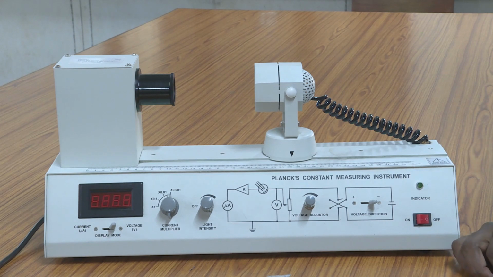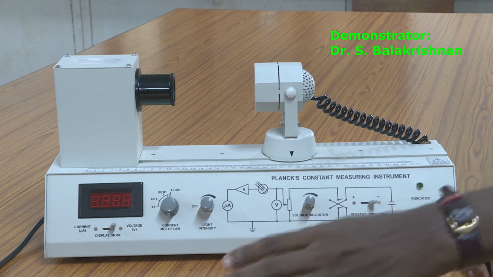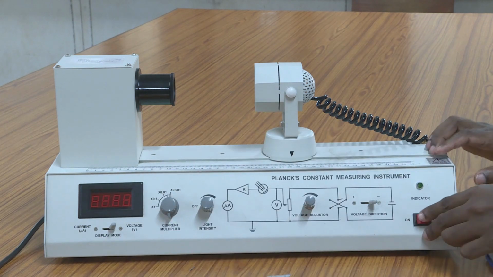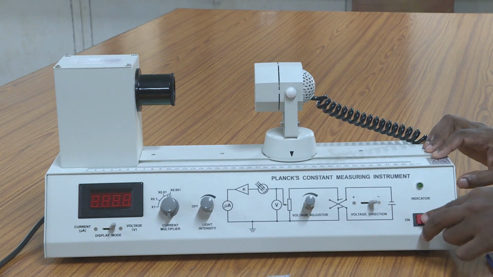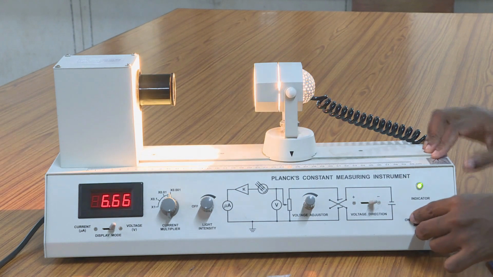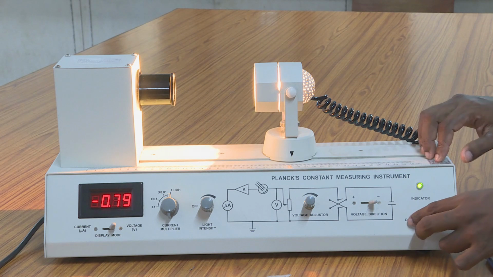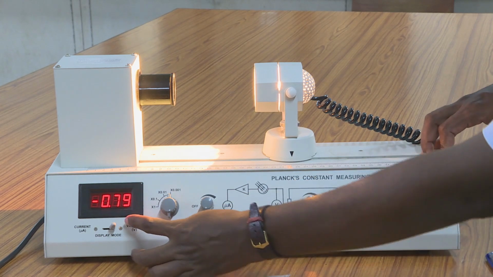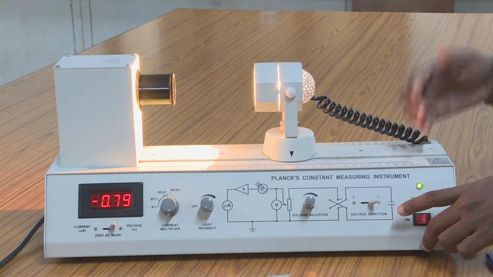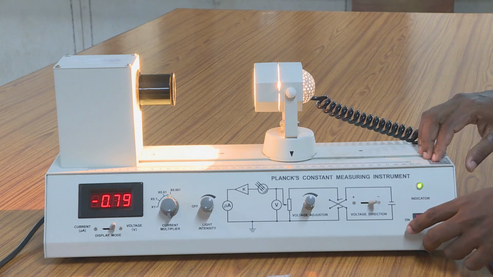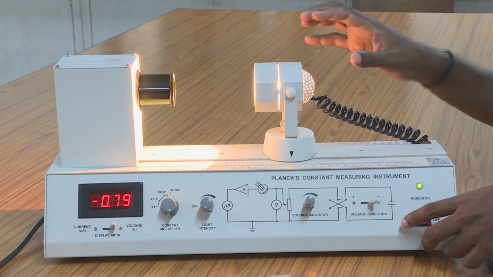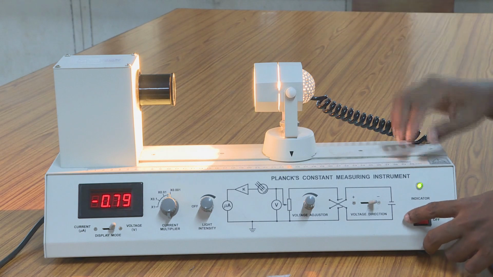It is always essential to follow good lab practices. You can see here the power supply is on, and I have control over the local power supply. So whenever I change the filter I should switch it off and on. Otherwise you can see a toggle in the reading and you will get a very erroneous reading. So it is always advisable to switch off the light when you change the filter.